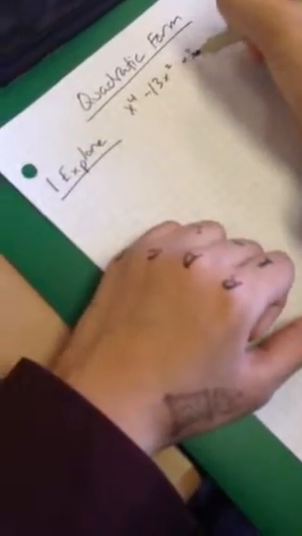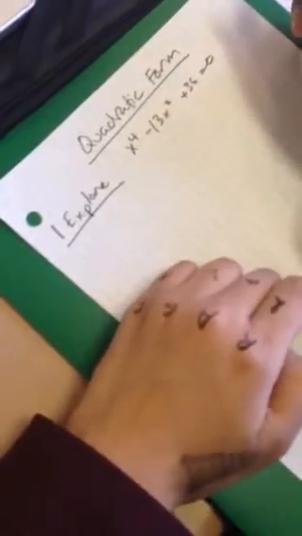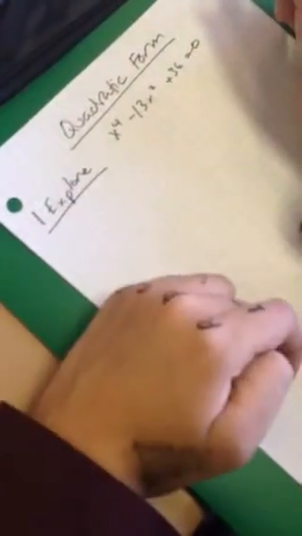Let's say that we have this: x to the fourth minus 13x squared plus 36 equals 0. Here, if you want to solve this equation, it might be a little bit difficult. We can see what we're working with. We're working with a polynomial of a higher degree. Here we have x to the fourth, so it might not be that easy to solve a problem like this.